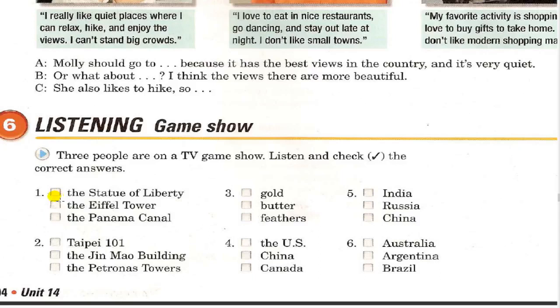Our contestants this evening are Jack, Susan, and Jonathan. And now, contestants, let's get right to our first question. Question number 1. Which is the oldest, the Statue of Liberty, the Eiffel Tower, or the Panama Canal?